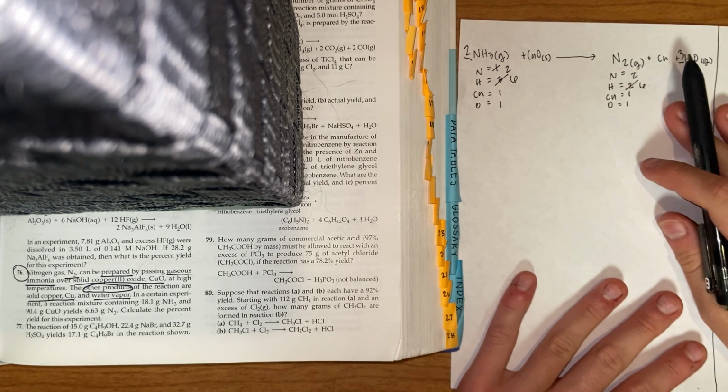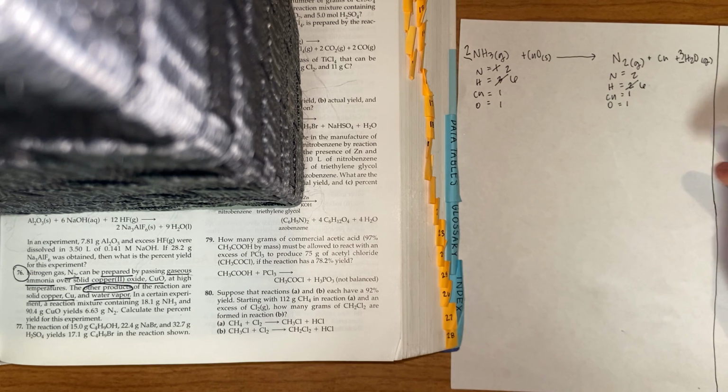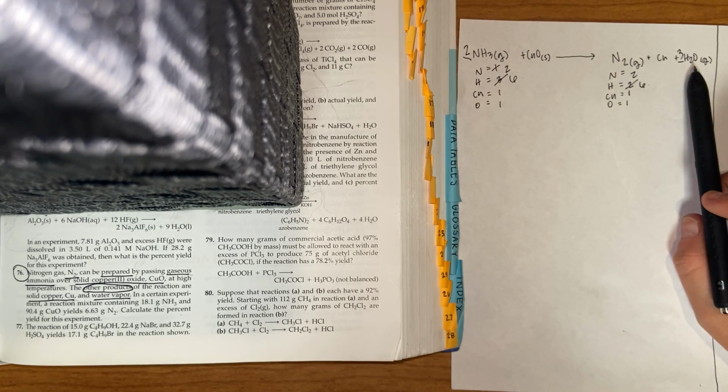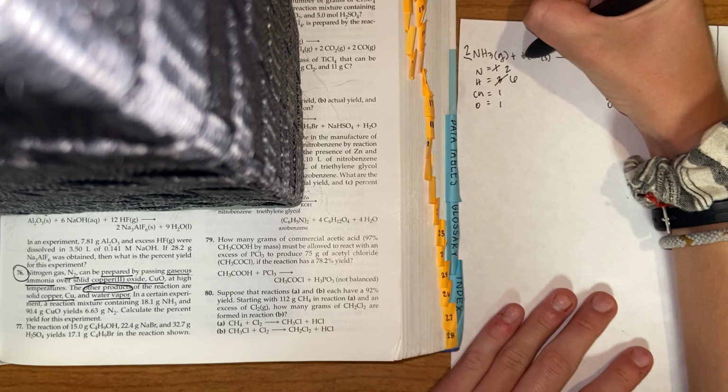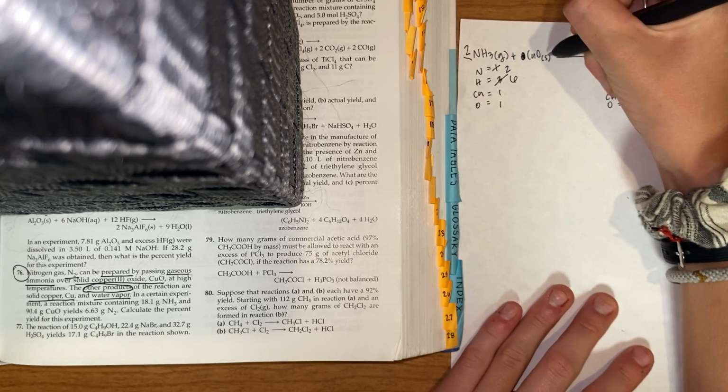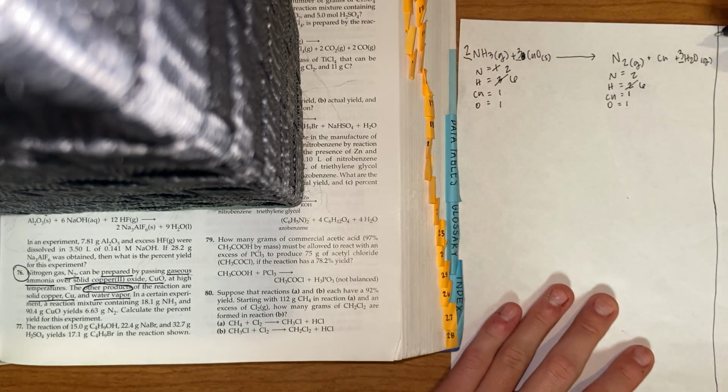Okay, Cu, three oxygen. Okay, now we have to put a 3 here. The plus needs to go over here. Now we need a 3 in front of this because this changed oxygen to 3, so I missed that.